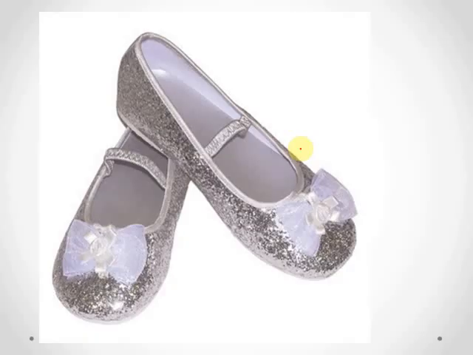Now, interestingly enough, folks, ruby red is not the color in the original Wizard of Oz. In fact, MGM only chose ruby red because when they were releasing the Wizard of Oz in movie theaters at the time, they were trying out a new technique called Technicolor. And so what better color to pop on the screen than ruby red? But in the book, it was originally silver.